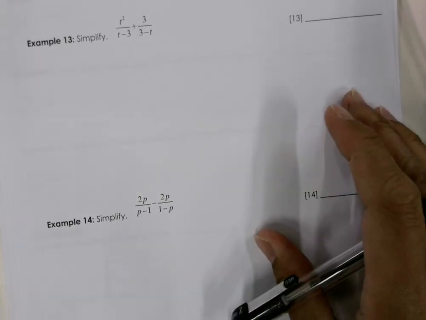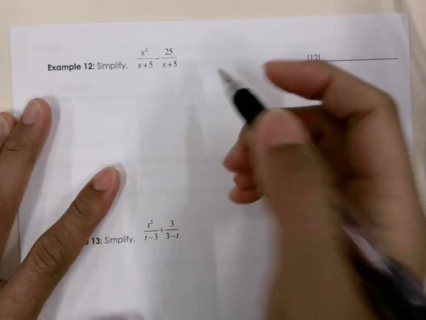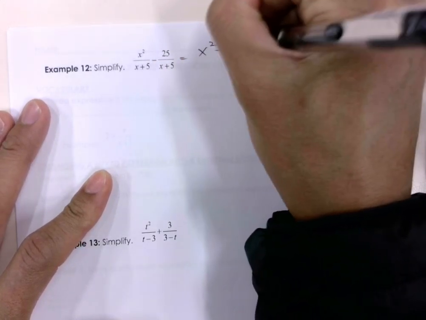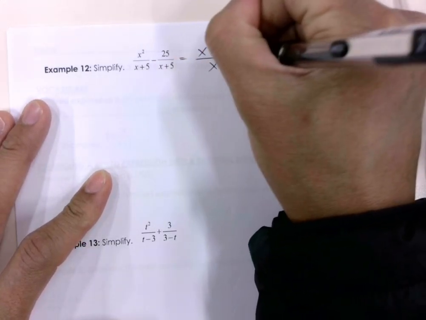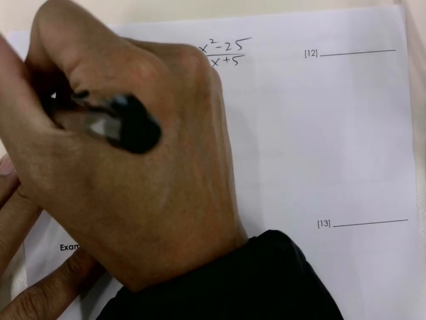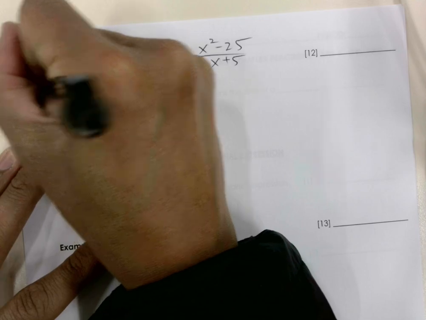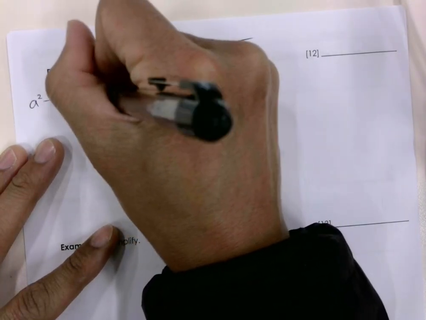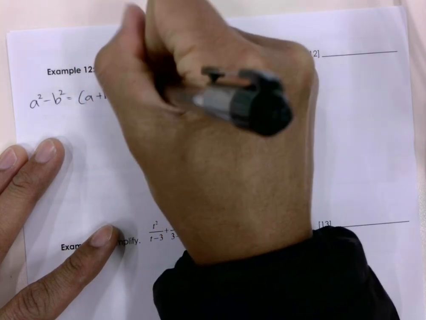Yes, we have more. So then maybe I can do another one or two. So here we go. Same denominator. So let me just go ahead and say x squared minus 25 over x plus 5, right? And so here in the numerator, we can factor that, right? It's a squared minus b squared is equal to a plus b times a minus b, right?